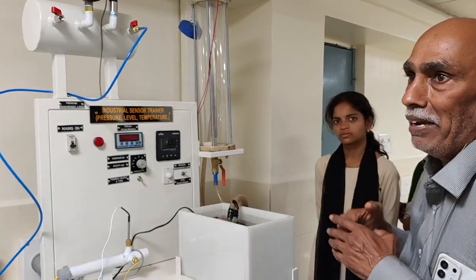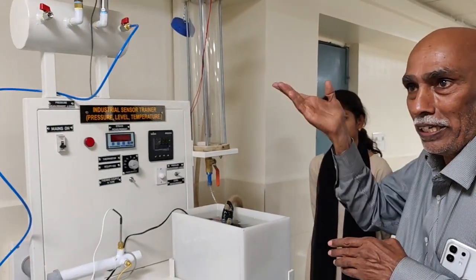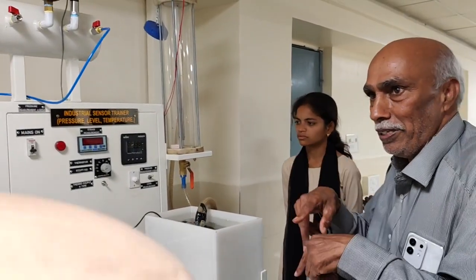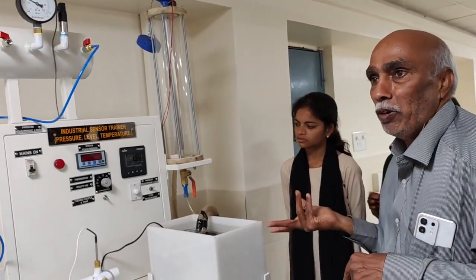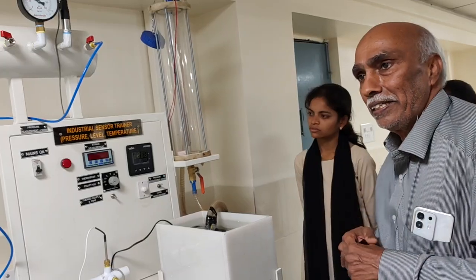We need to study how it behaves. What is overshooting? What is undershooting? All those things will come in when you study automation in the industry. What do you mean by overshooting? What do you mean by that? All these things you can study.